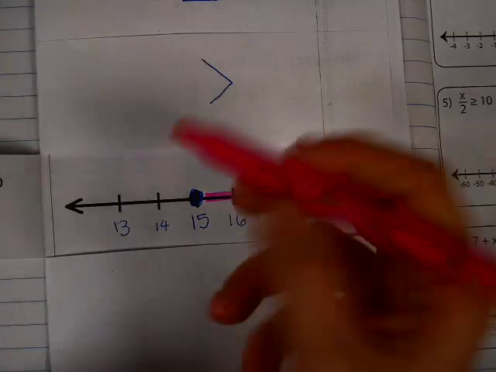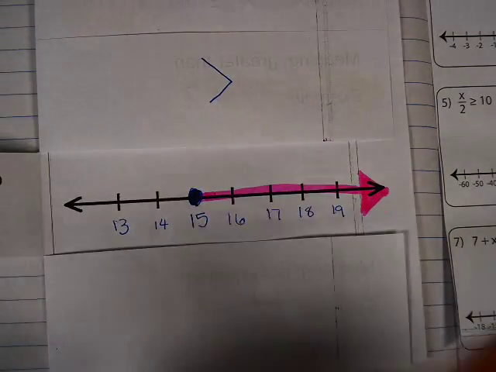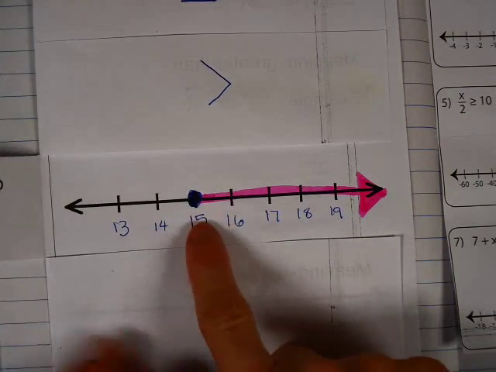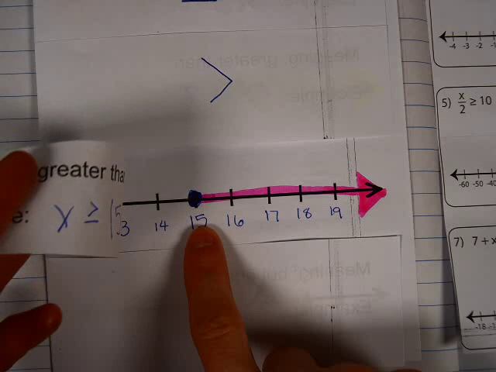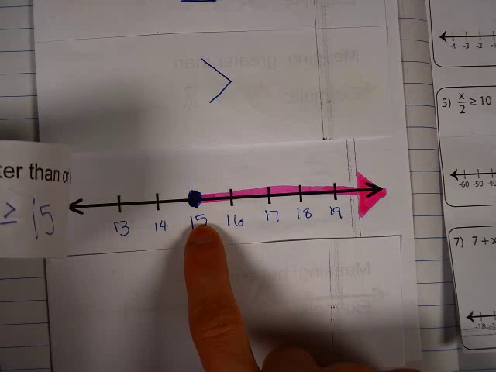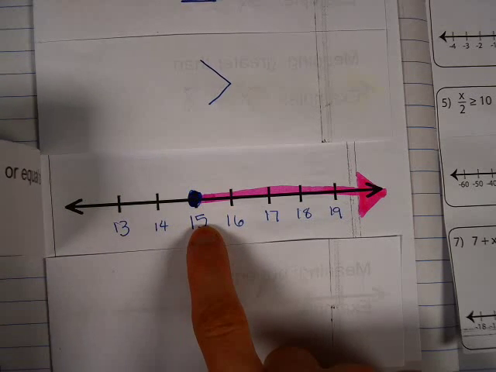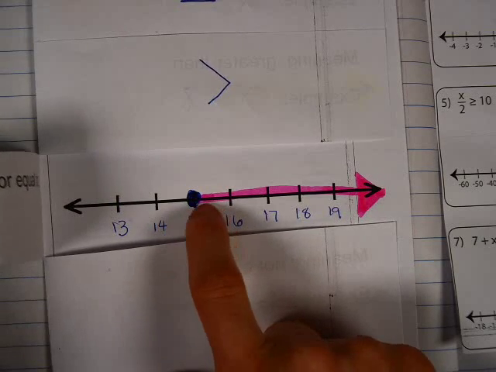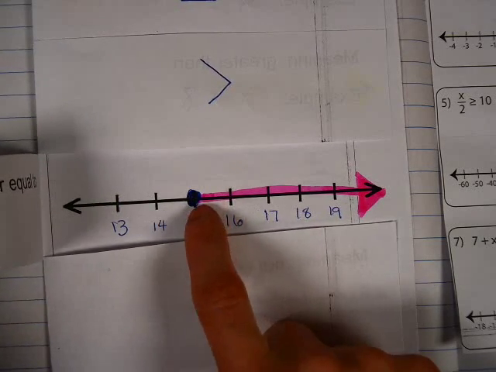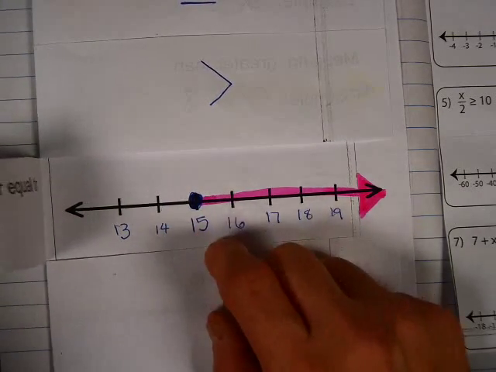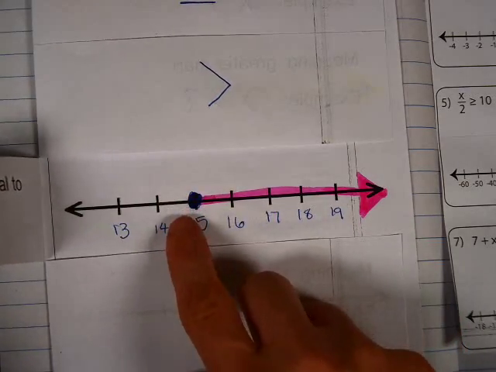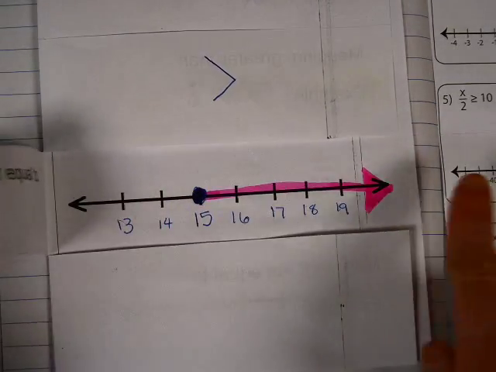And I had a little bit of a gap, sorry. Shouldn't be a gap. So, think about it. It says x is equal to or greater than 15. So anything that's larger than 15. It could be 15 and a half. It could be 15 and a third. It could be 15.1. It could be barely larger than 15, but it's bigger. So it's everything that goes bigger.